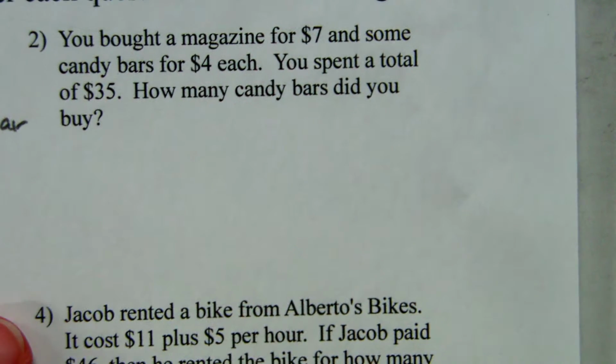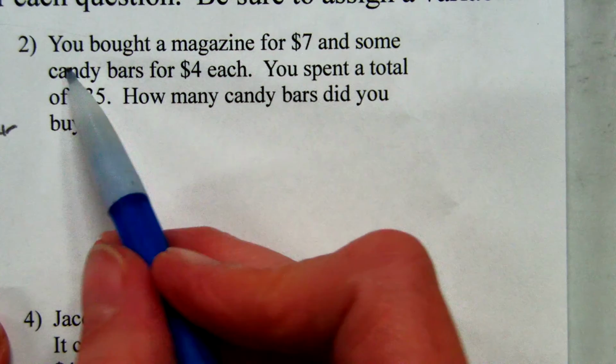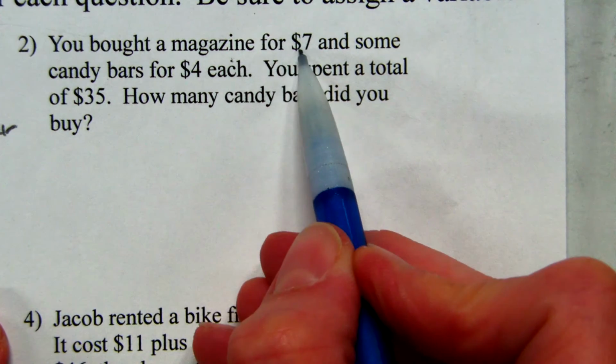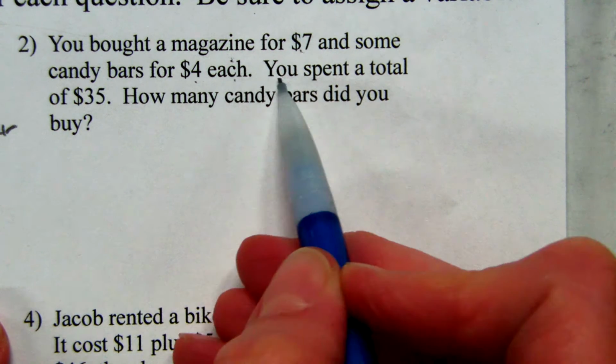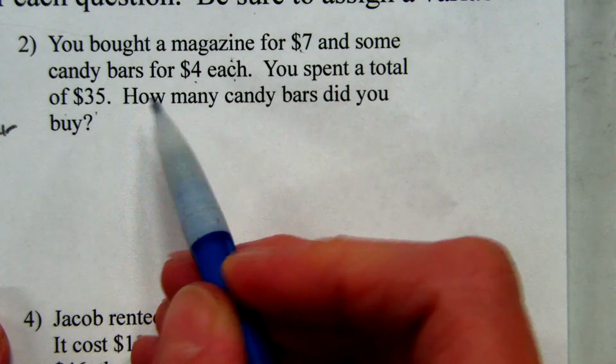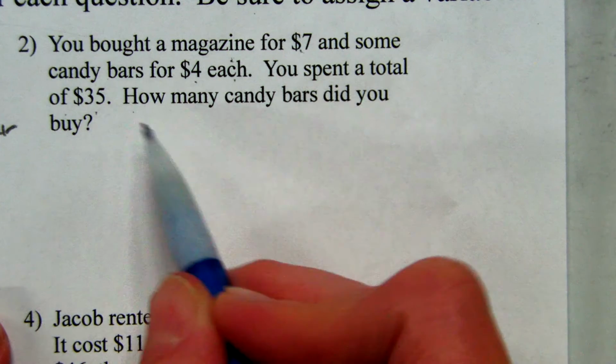All right, let's look at number 2. You bought a magazine for $7 and some candy bars for $4 each. You spent a total of $35. How many candy bars did you buy?